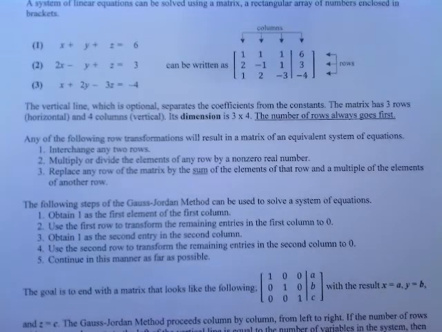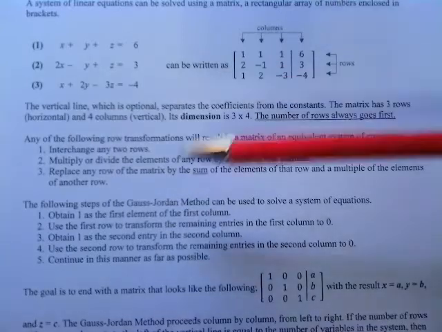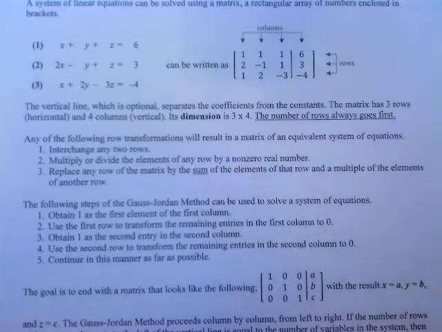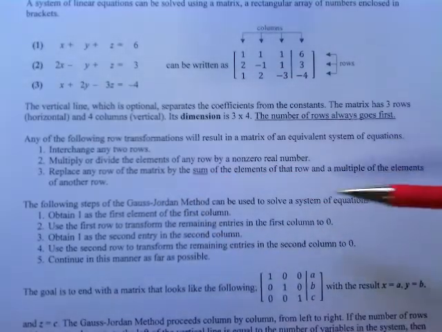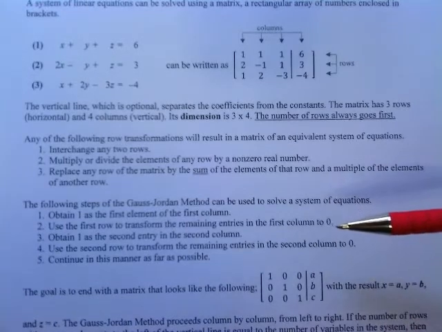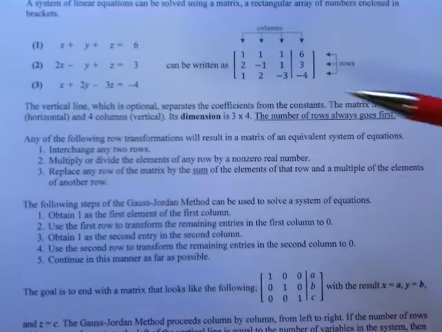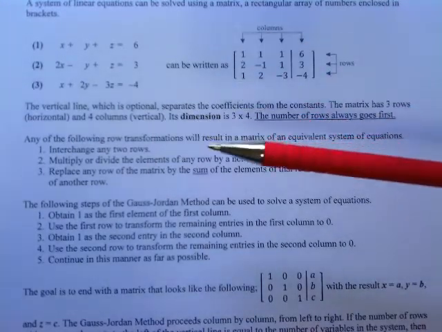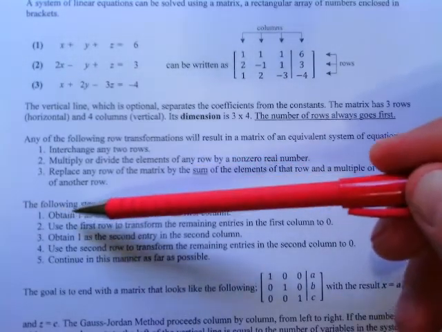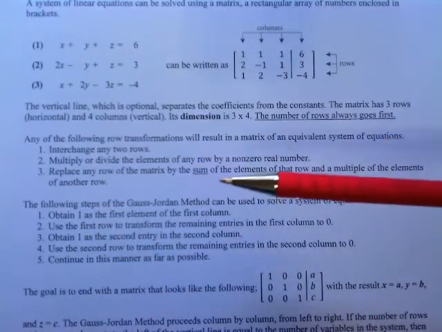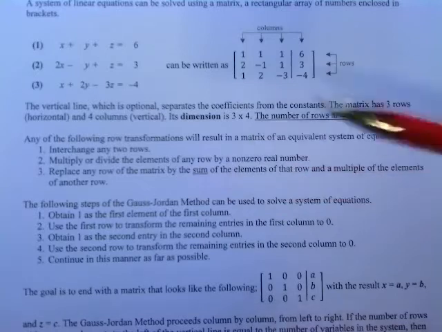So these transformations are true about any matrix. Now, what we're also going to focus on in this section is what's called the Gauss-Jordan Method to solve a system of equations. We'll first look at doing 2 by 2s, and then we'll look at some 3 by 3s. But first off, the idea is you want to attain a 1 as the first element of the first column.